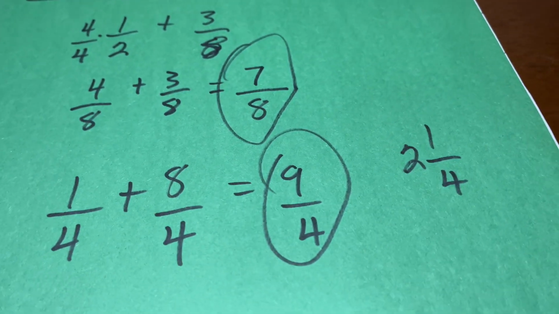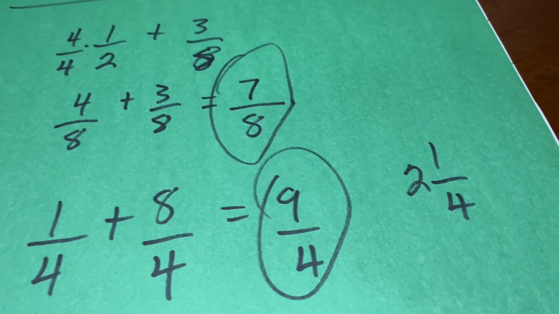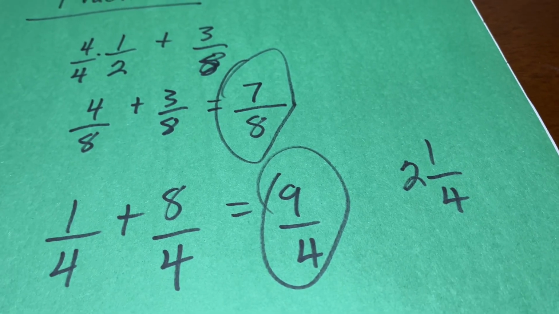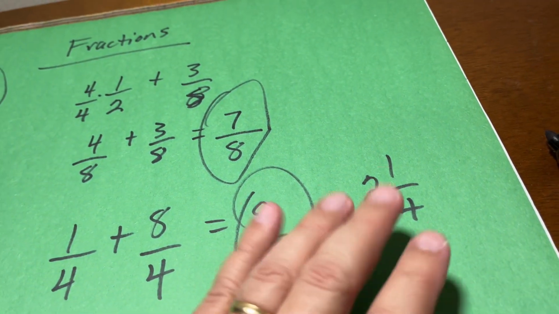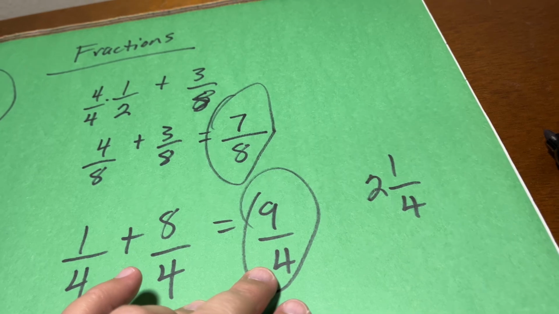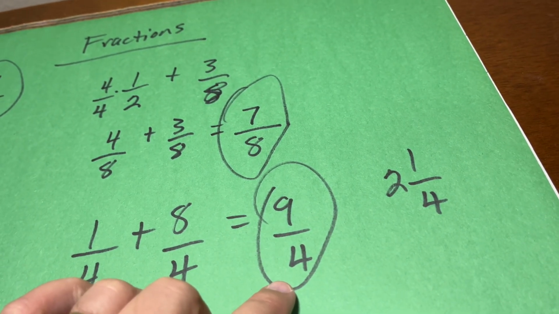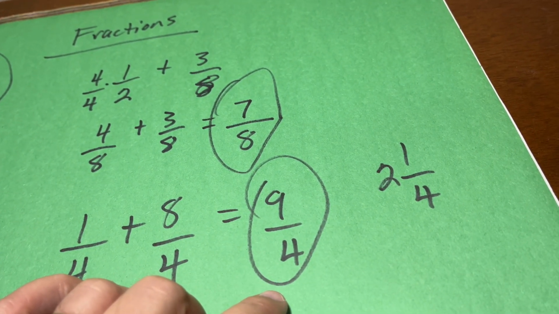Hey, is it okay if I write my answer as a mixed number, or do you want it as a fraction? If they'll take a mixed number, then great. You don't even have to worry about that. But most teachers want fractions, and so you would convert it that way.